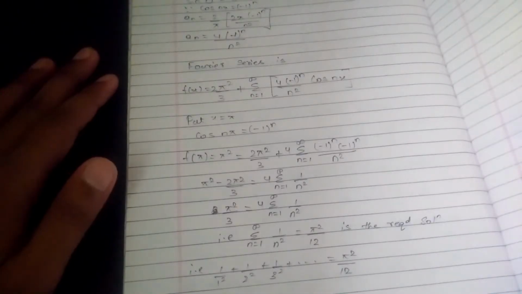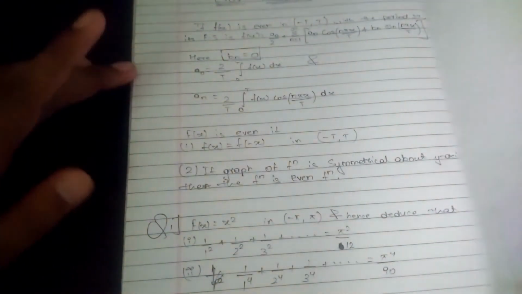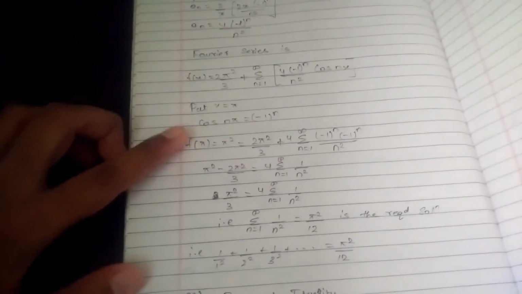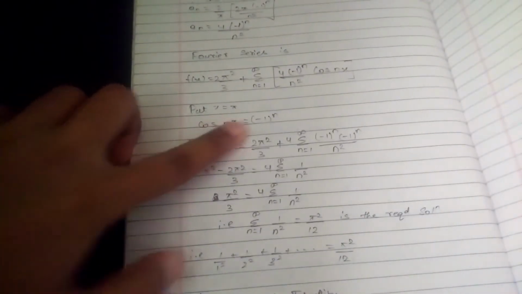Now coming towards the derivative part. For the first problem, we have to find 1 by 1 square plus 1 by 2 square plus 1 by 3 square plus and so on, equals pi square by 12, not 6 because that was wrong, and that is pi square by 12 we have to prove. For that we put x equals pi and cos n pi equals minus 1 raised to n.